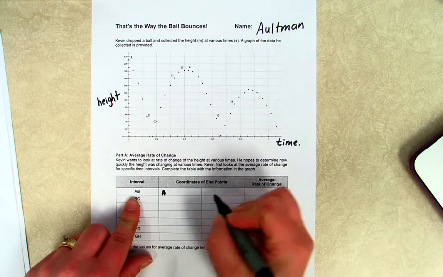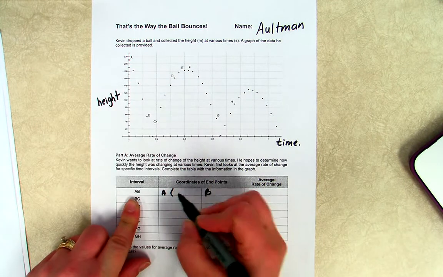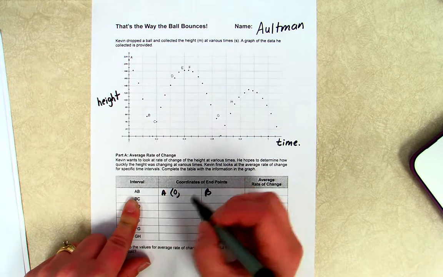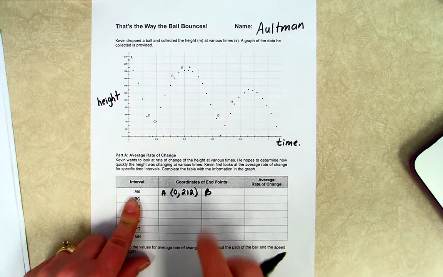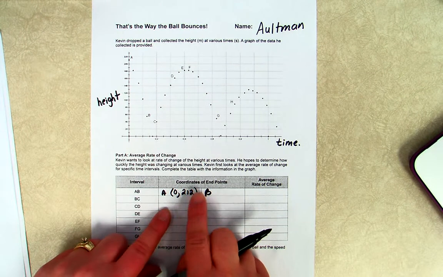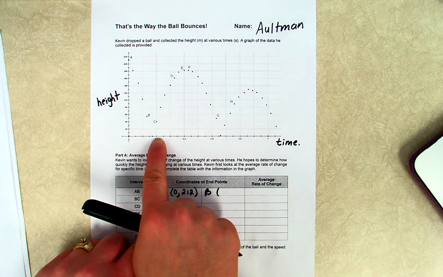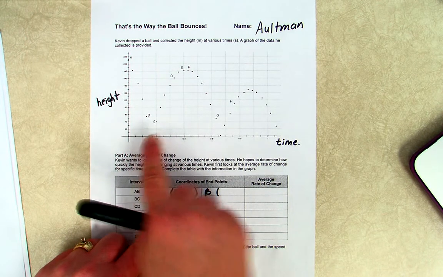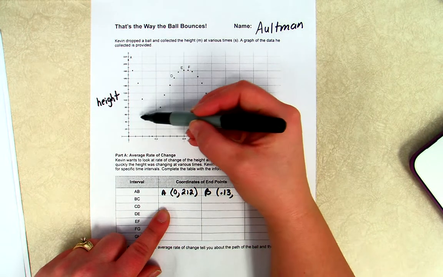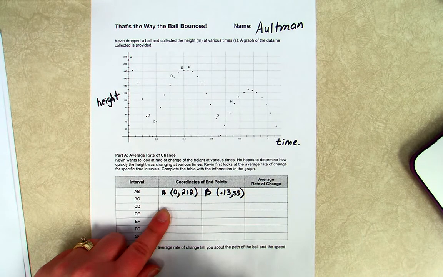So for the first interval, AB, I'm going to look at my graph and estimate that A is at 0, and that's 220, that's 200, so 212 is about right. Don't get too obsessed with trying to get exact measurements here as long as it makes sense. B, if I look here, that's 0.2, it's a little before that, 0.1 is there, so I'm going to guess it at 0.13. And then the height, if I look, is about 55. Might be a little bit higher, but 55 is close enough.